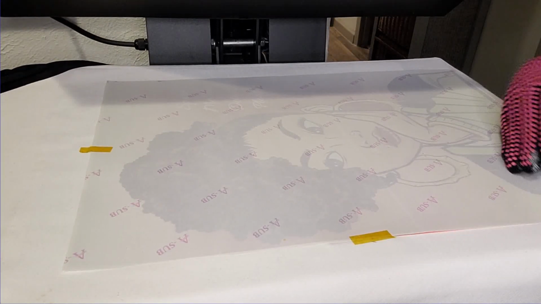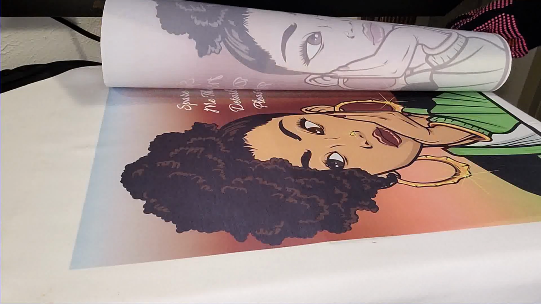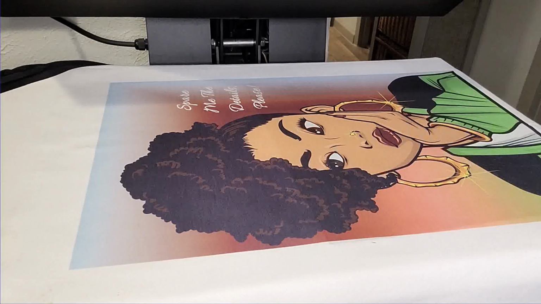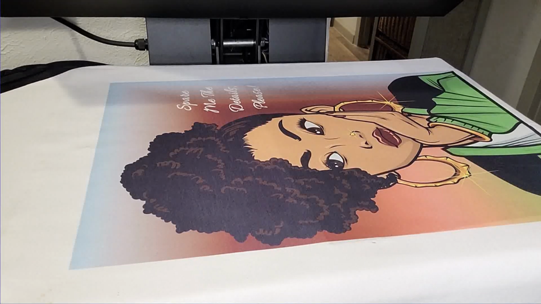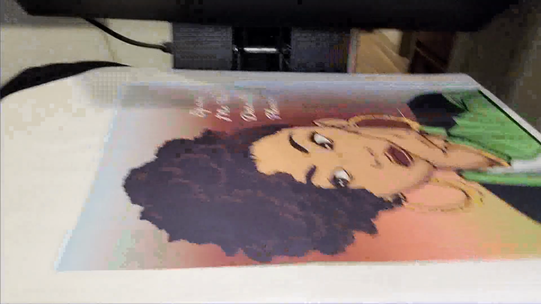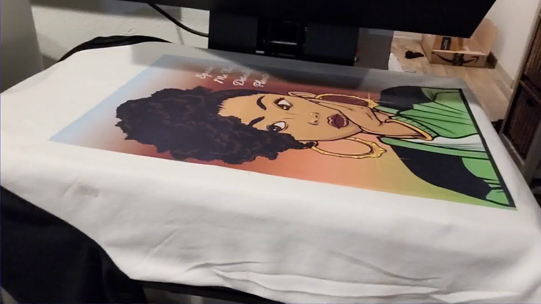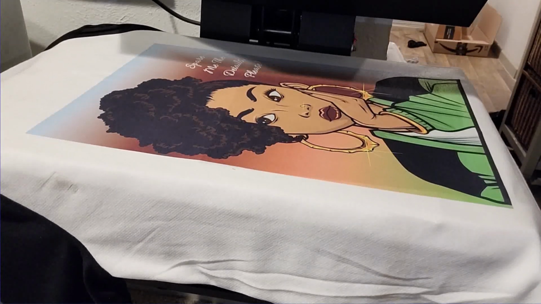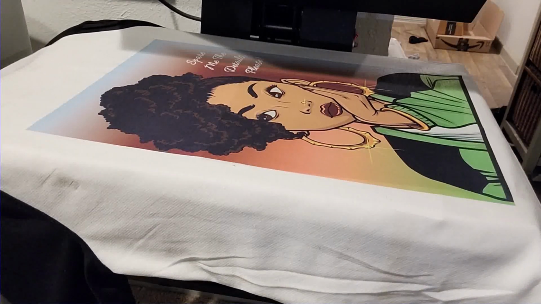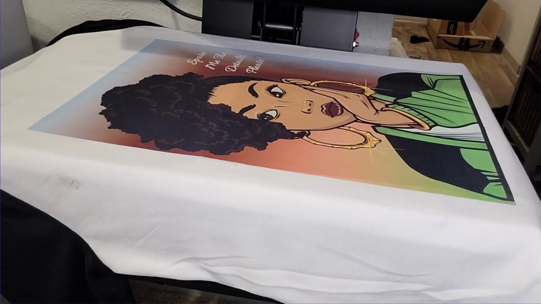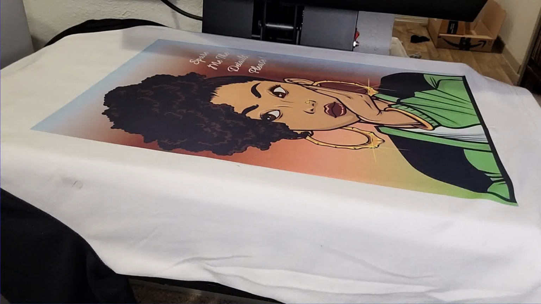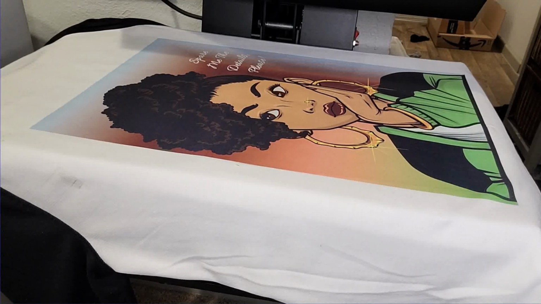And we're going to go ahead and lift up. Look how beautiful that is. Beautiful. So hopefully you guys can see that here. The full image. I'm going to turn my light back on. It's kind of hot, hot, hot. So that is the full image. I'm going to remove all my stuff here.